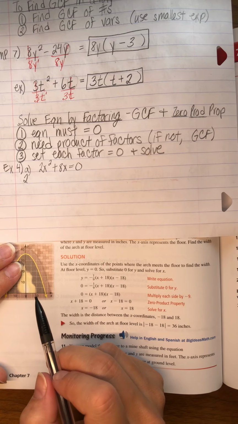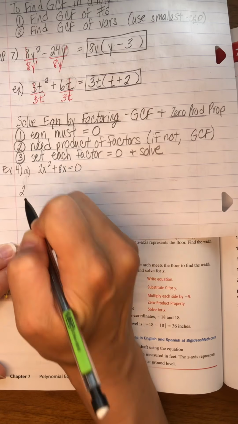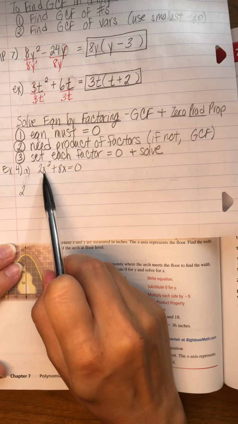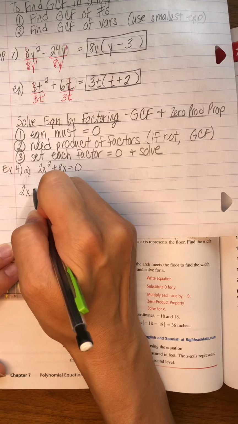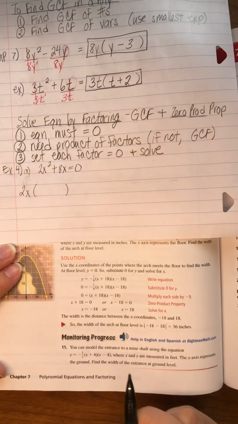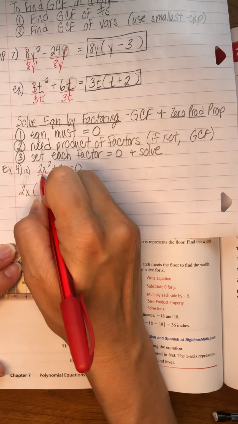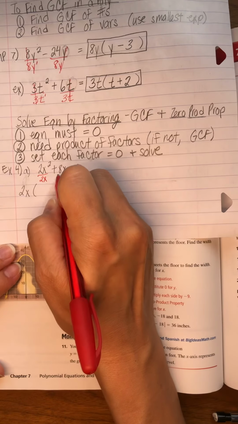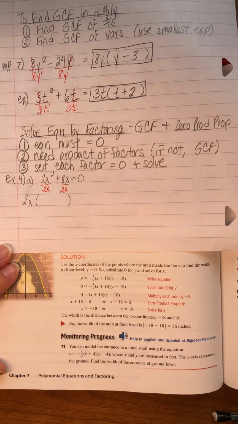Now let's look at our variables. Actually, let me skip a line here just so that I can show my work. We have x squared and x. So the smaller variable is going to be x. So now I need to divide this 2x out of each term, and I'm going to do it like how I did before. Divide each term by 2x. I find that this is helpful in the beginning.